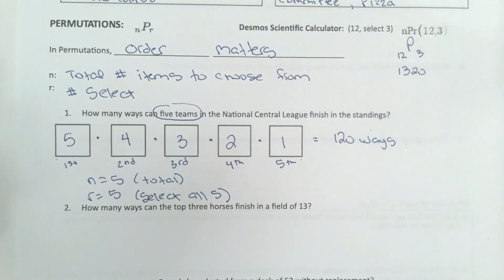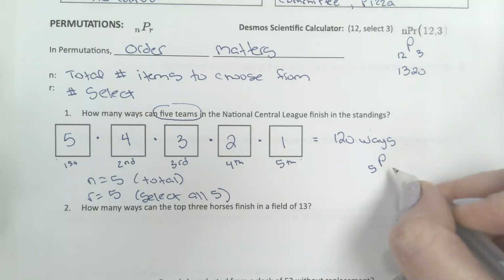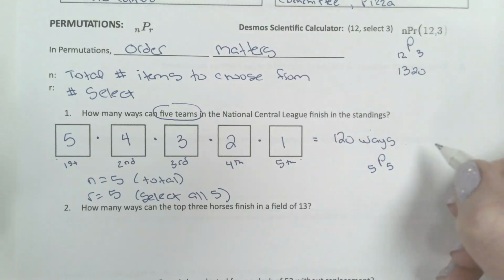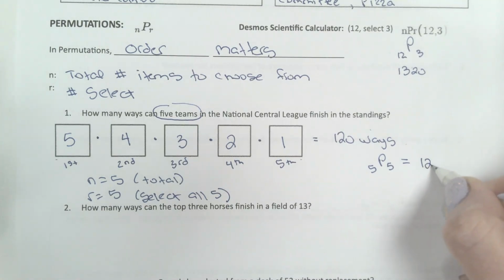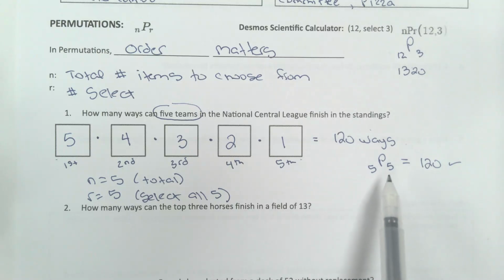So in your calculator, you would go 5, hit the probability button. Make sure you select the P for permutation, and then hit the 5, and then hit equal or enter. And your calculator should also say 120. So if we're only selecting 5 teams, then it's probably not that big of a deal.